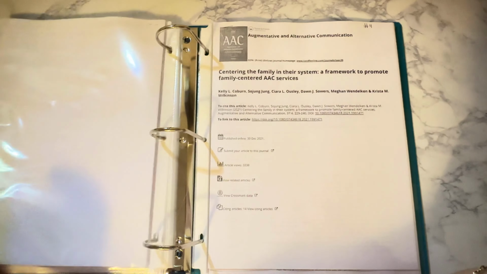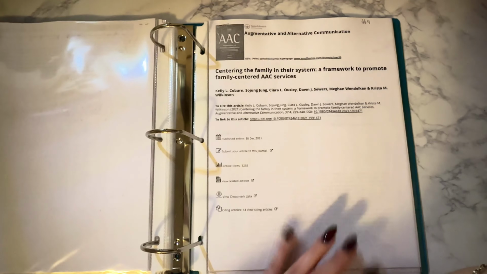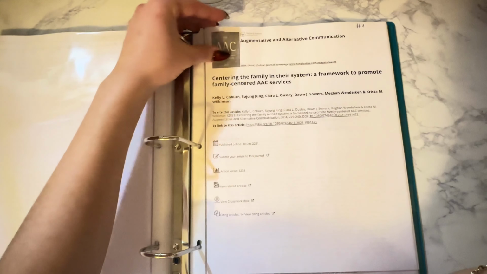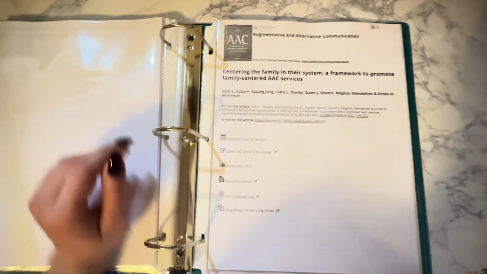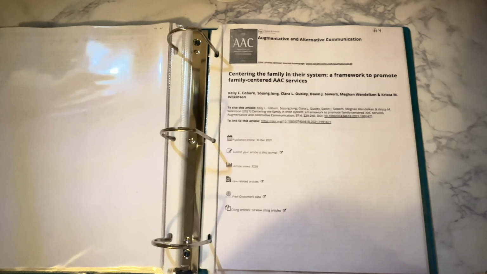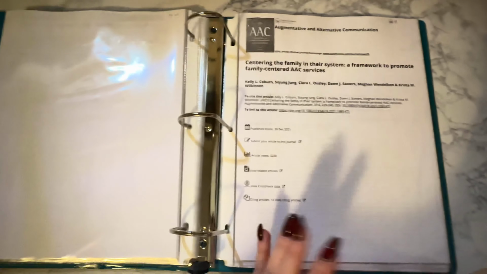Fourth one I included was centering the family and their system, a framework to promote family-centered AAC services. This one was good as well. I think this is important to read for parents and family members that have someone that needs to use an AAC device, because I think it's just helpful to know that and help them communicate and encourage them as well.